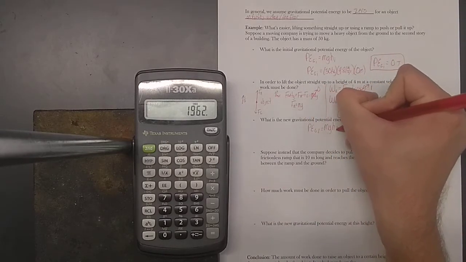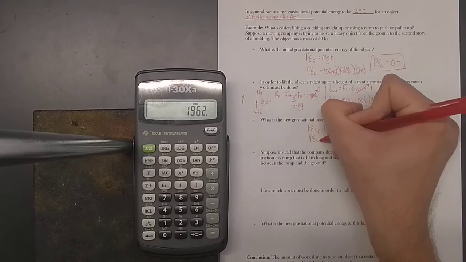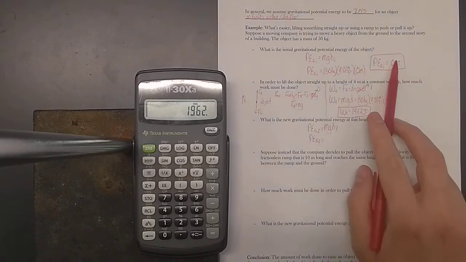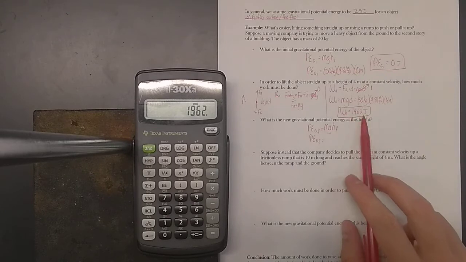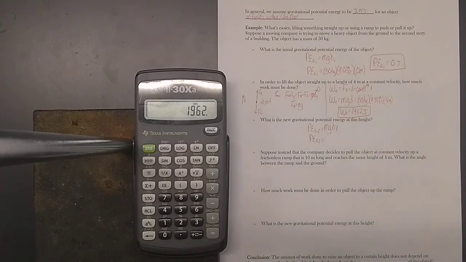If it seems like a silly question, it is, because you already know it. The initial was 0, but then you did this much work, 1,962 joules. Where did that energy go? It went into increasing the gravitational potential energy because the object was raised.